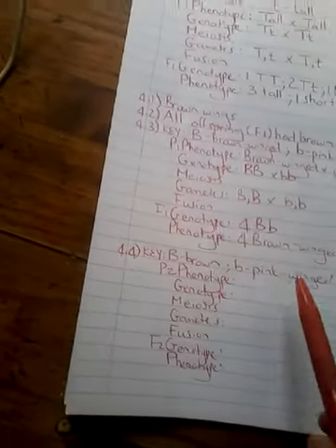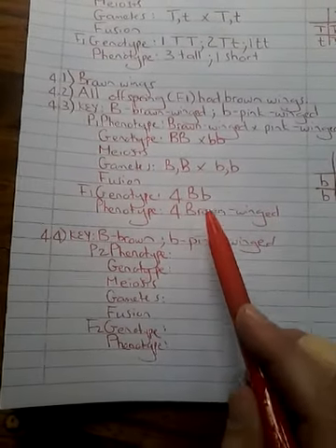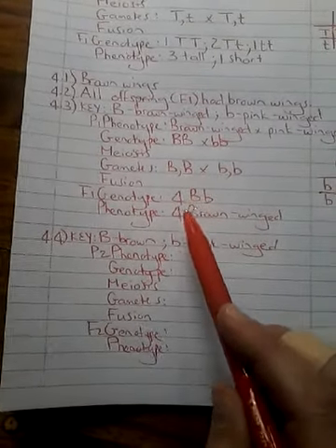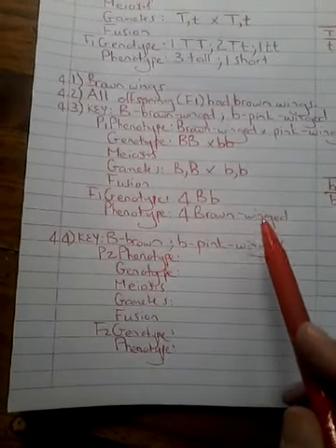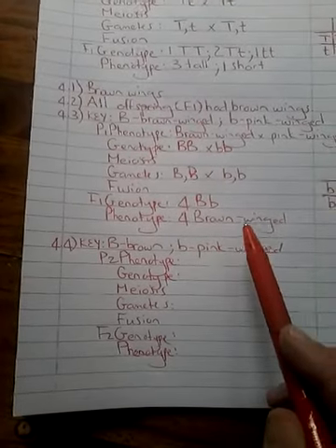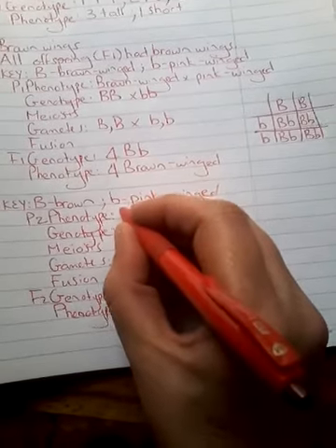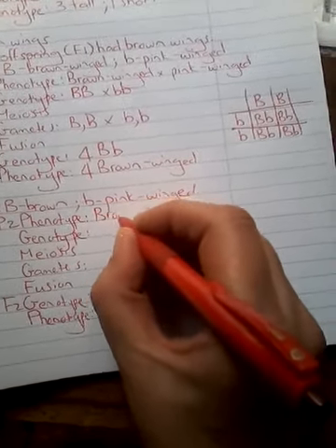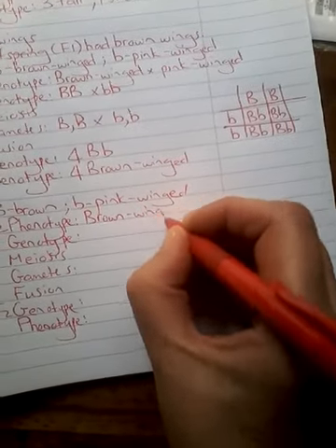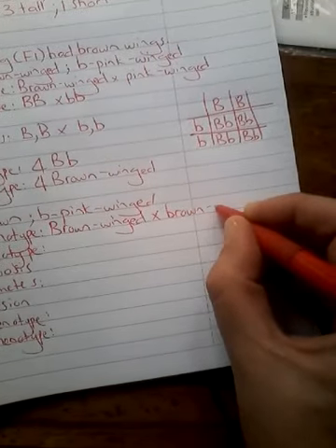Okay, so we saw that the offspring of the previous group were heterozygous brown-winged. We are going to breed 2 of these with each other. So it will be brown-winged crossed with brown-winged.